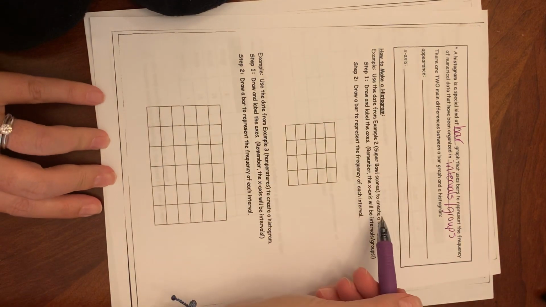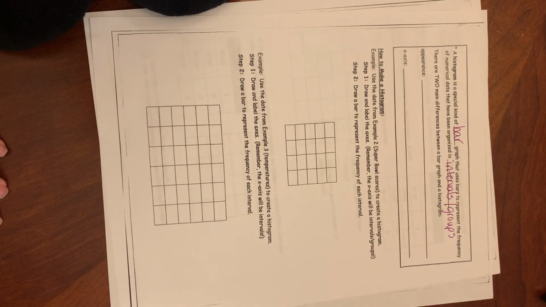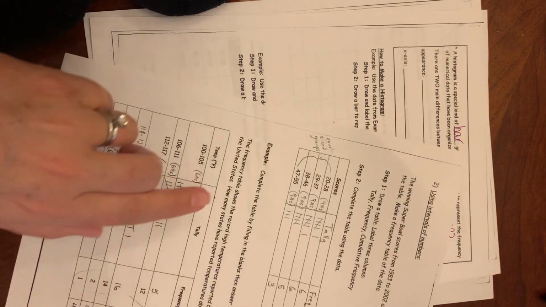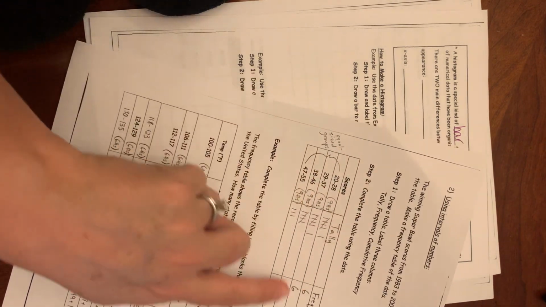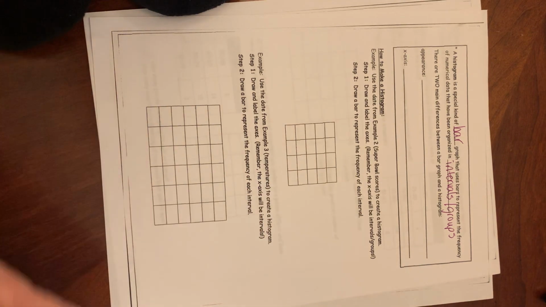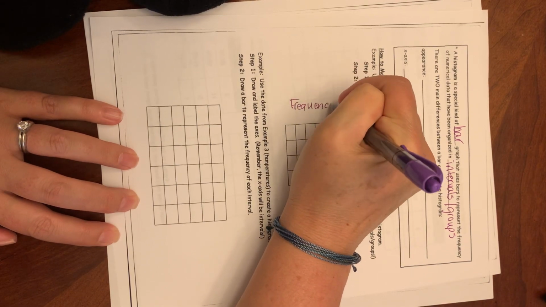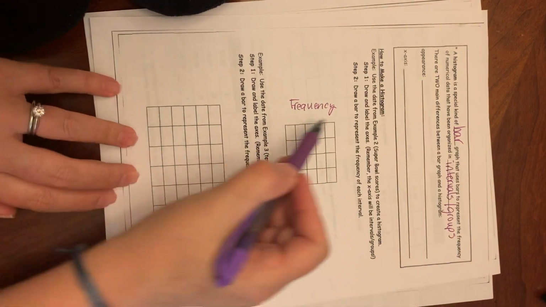All right, so now how to make a histogram. So we want to use the data from example number 2 here. So this was our Super Bowl data here. We're going to go back to this. And we want to create the histogram. So the first step is to draw and label your axes. Okay, so this is always going to be our frequency. And in this case, that's our y-axis.